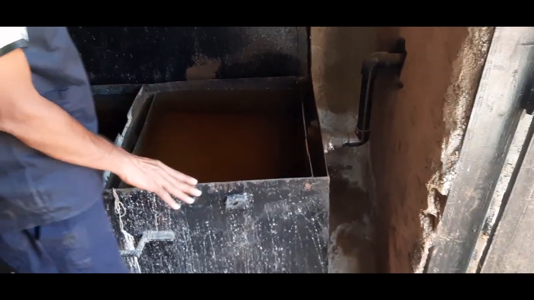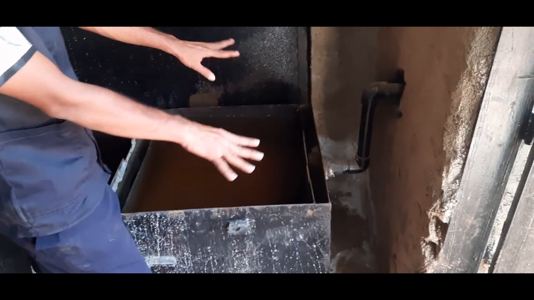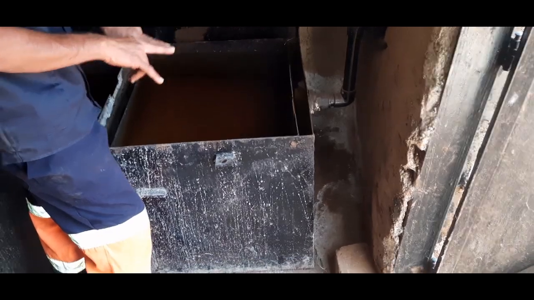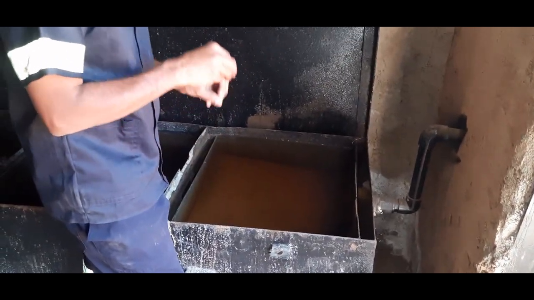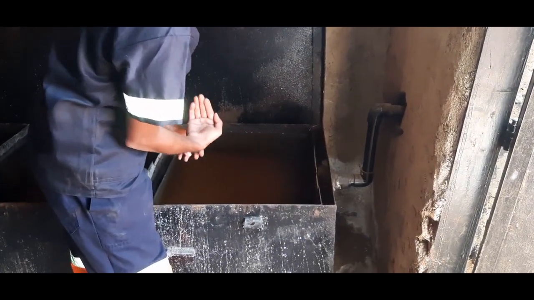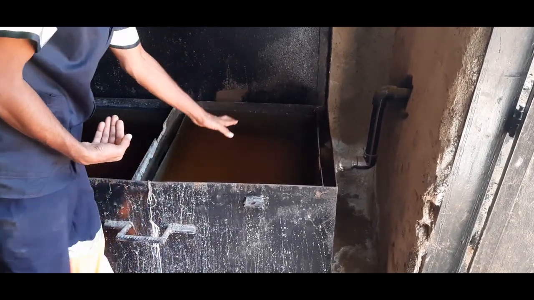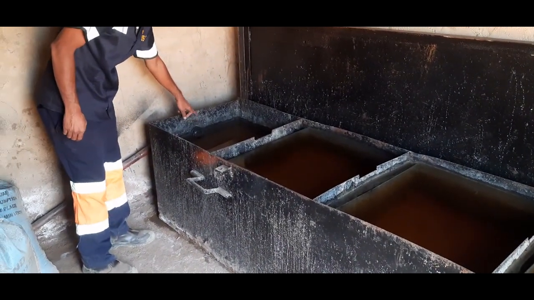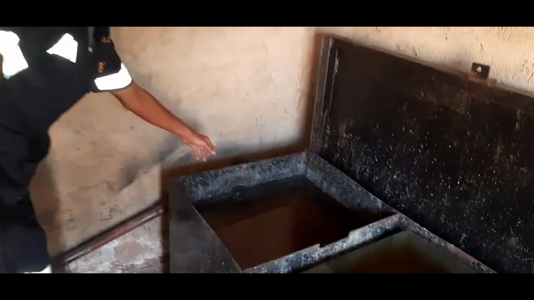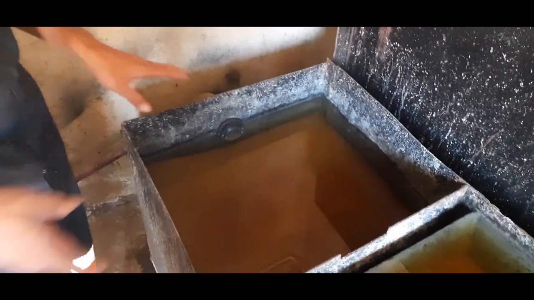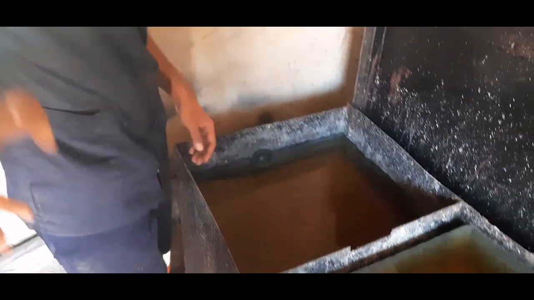What we did here is the same filtration way. We put bricks at the bottom, then hessian sacks, then a screen which does not let the carbon penetrate completely down. The pregnant solution comes from the bottom, then it filters through number 1, number 2, number 3, then number 4. Then it goes to the outlet here, which is almost barren. So it goes from pregnant solution to barren solution.